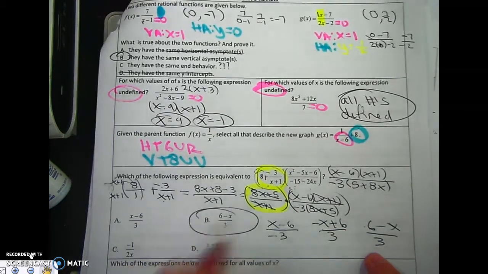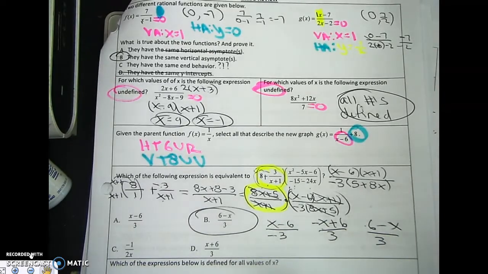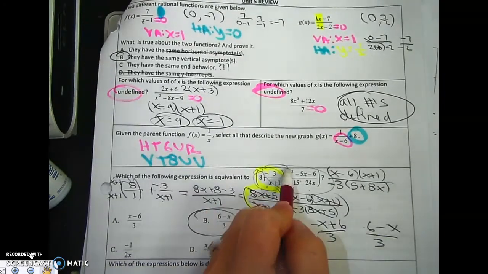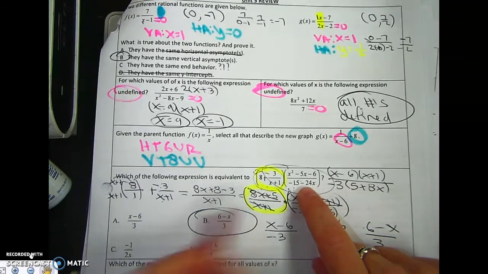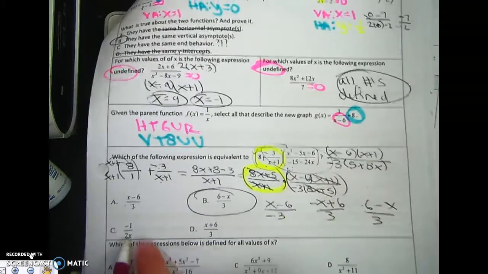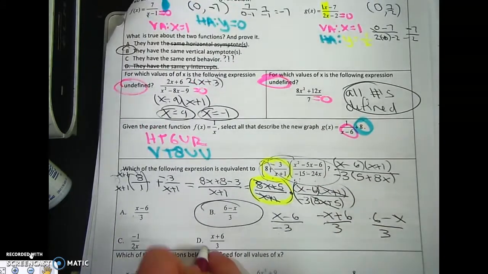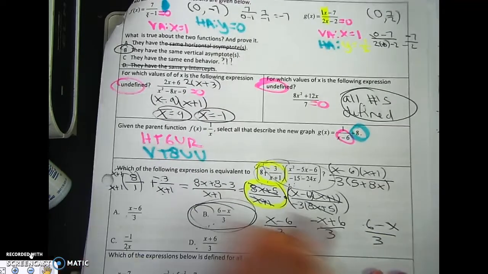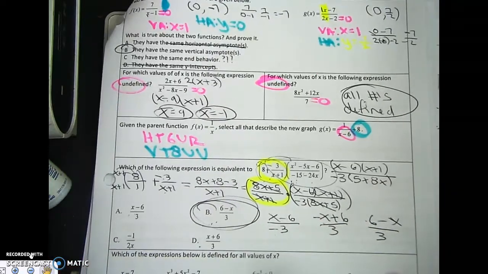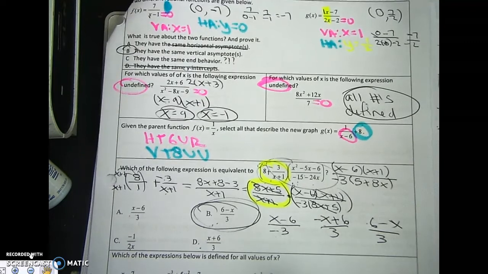Let's see which one. Boom, the answer's B. Now, I'm going to tell you right now, you could take the original question and set it equal to this answer, and if it says true, it would be A. But if you set it equal to this, it'll say false. If you set it equal to this, it'll say false. If you set it equal to this, it'll say true. So you circle B, then you show me all this work to show me that you didn't just do what I just told you to do.